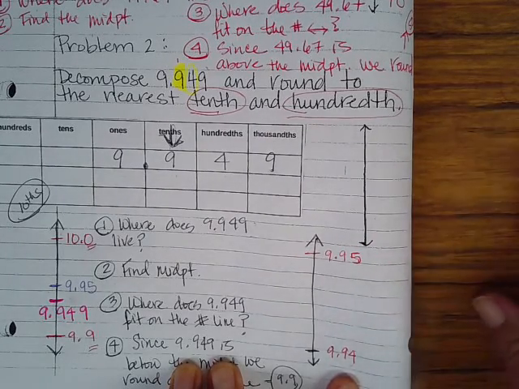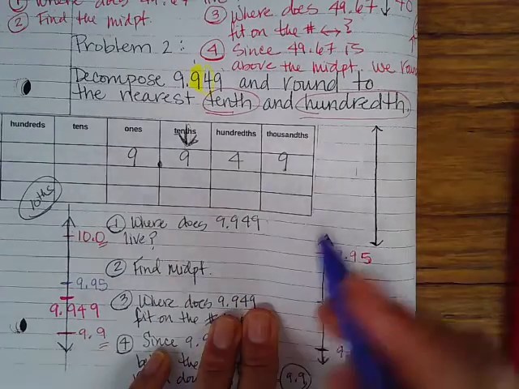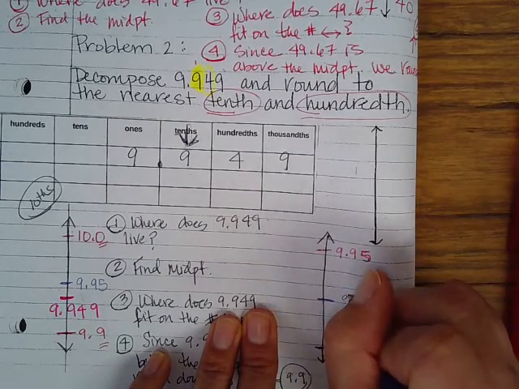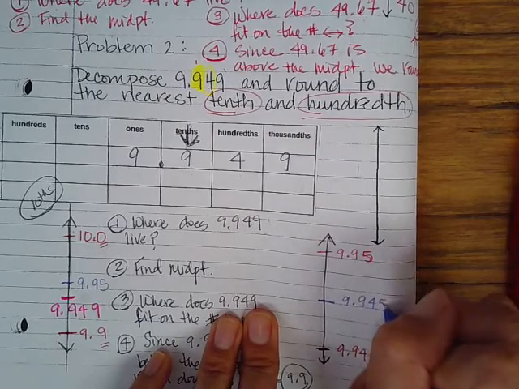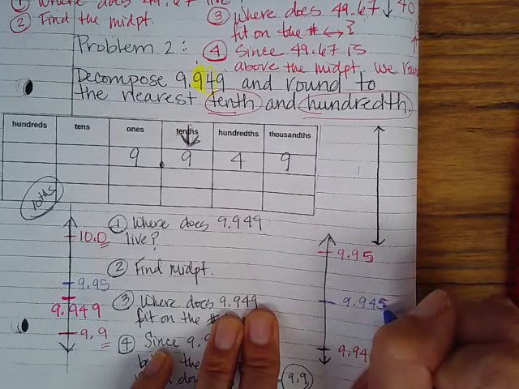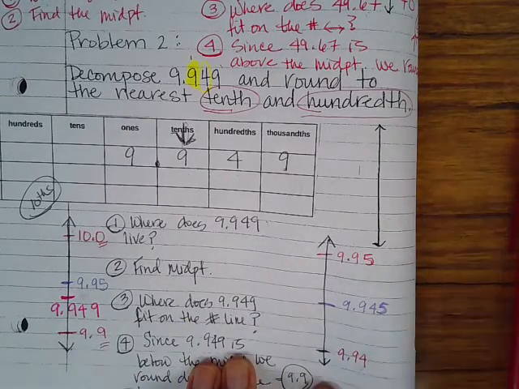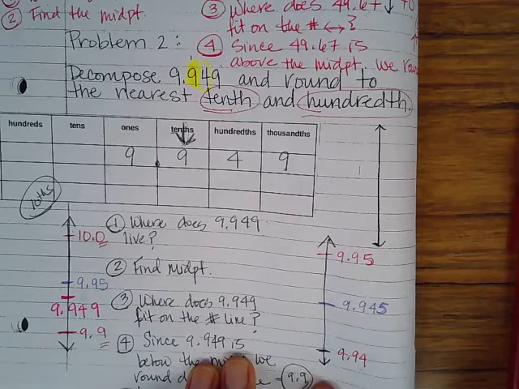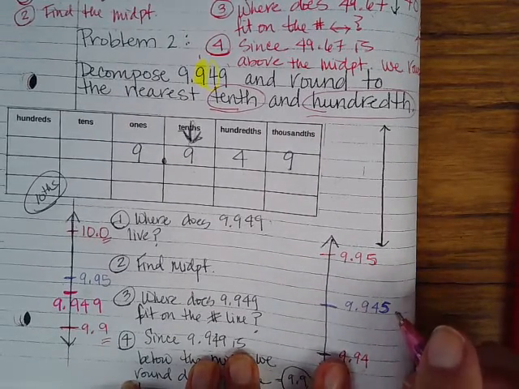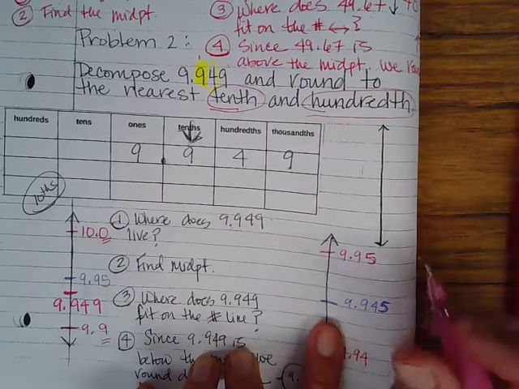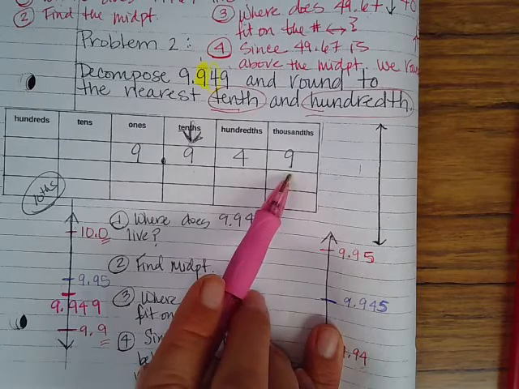Now, step 2. Find the midpoint. So you are absolutely correct. We are going to have 9.945 as our midpoint. Now, step 3, where does this fit on the number line? Is it going to sit above or below our midpoint? 9.949.